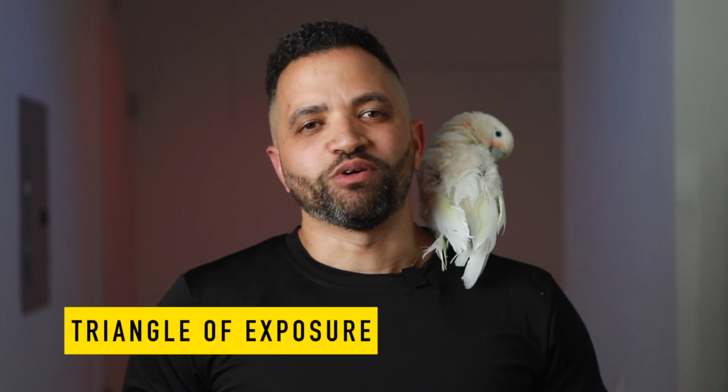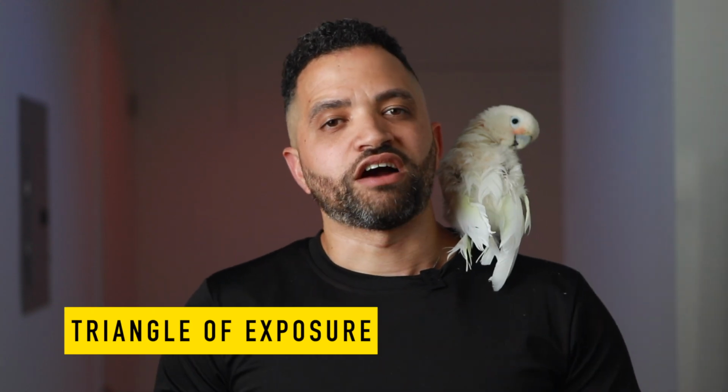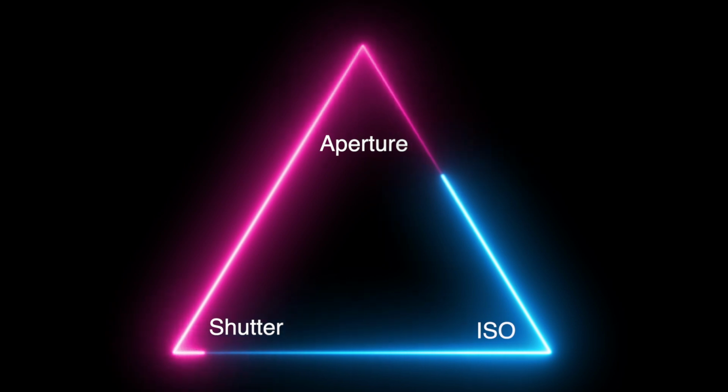The triangle of exposure. In short, it covers the use of aperture, shutter, and ISO. Once a person understands how these three elements affect one another, you will master exposure both technically and creatively.